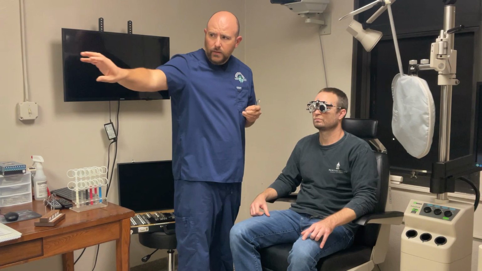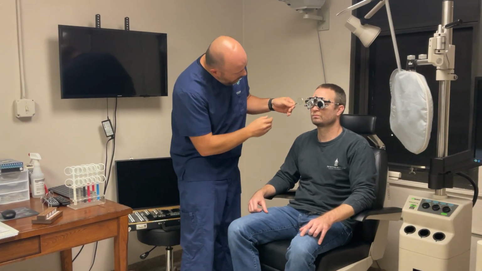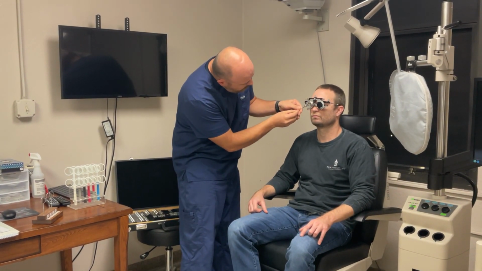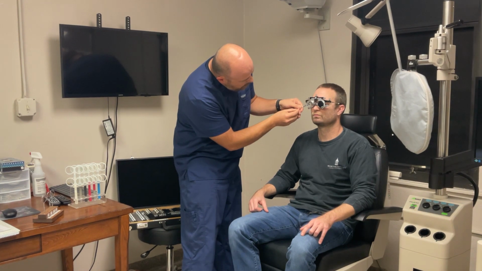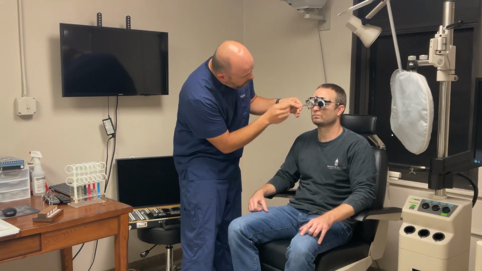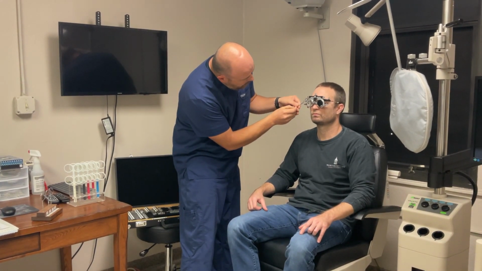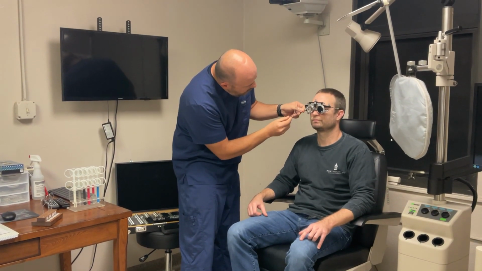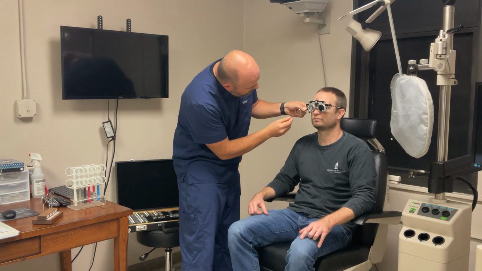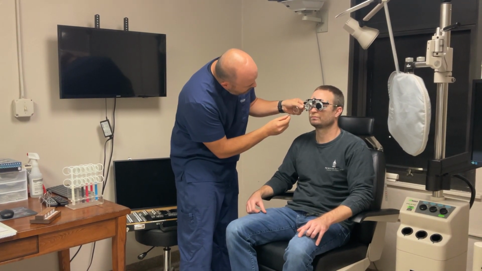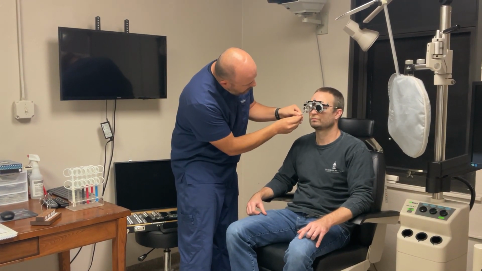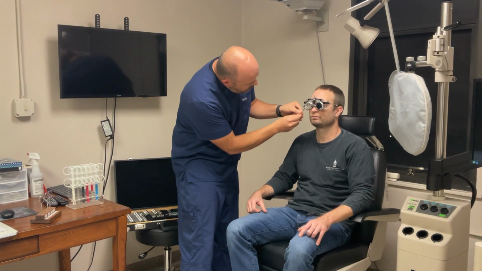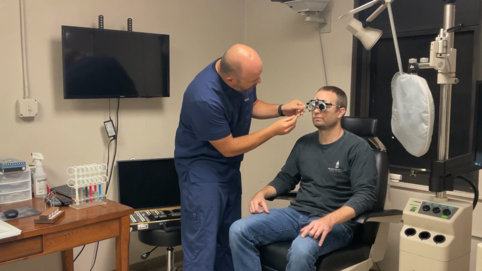All right, so still looking at that C for me, okay? I want you to tell me which one makes that C appear more real or more circular. Here's 1, and here's 2. 1. 1 was a little better, okay. Same thing, here's 1, here's 2. 1, okay.